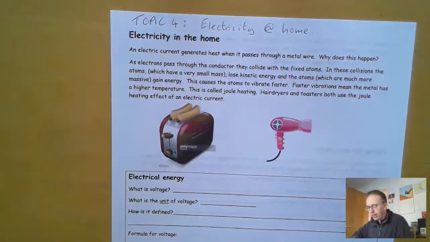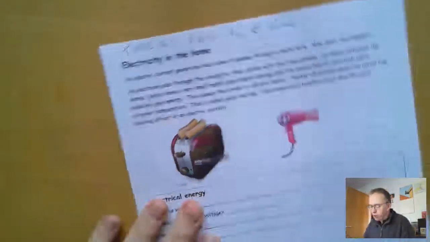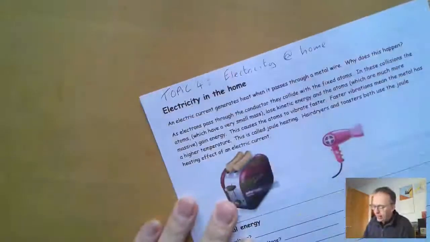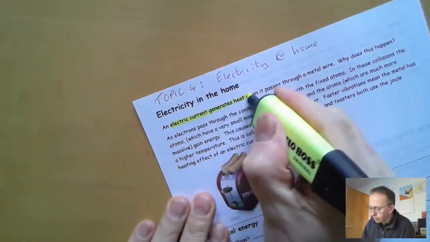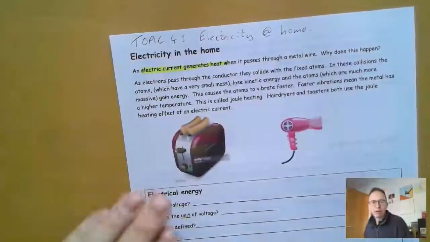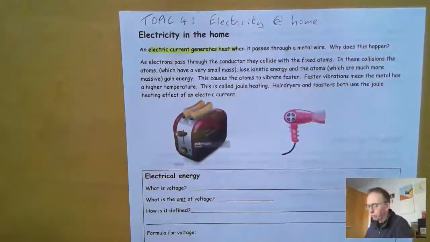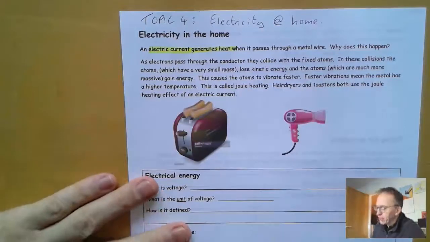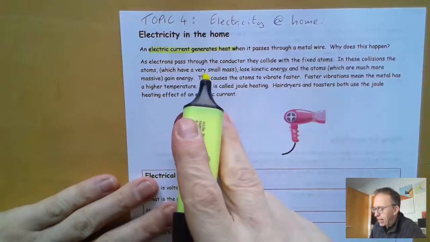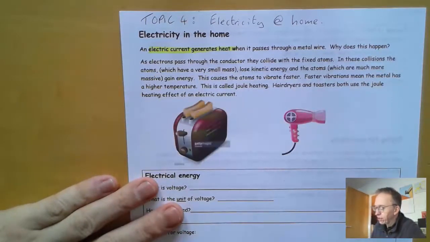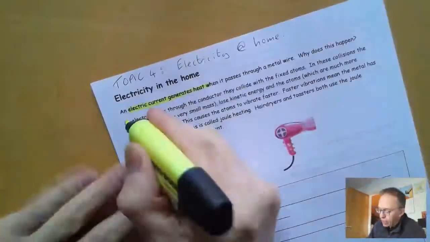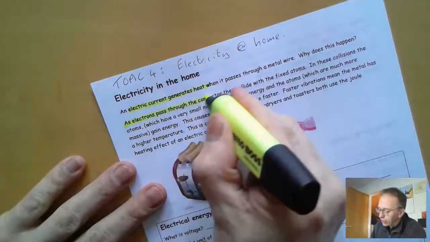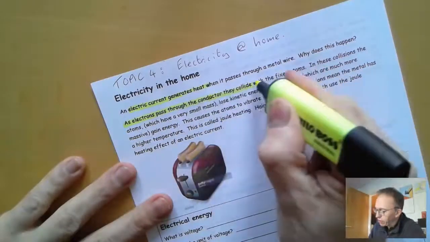Now, we know that an electric current generates heat when it passes through a metal wire. Why does this happen? Well, it's because of this idea that as the electrons pass through the conductor, they collide with the fixed atoms or ions in the metal. And that's pretty much it. That's really the key idea that we want to take away from this.